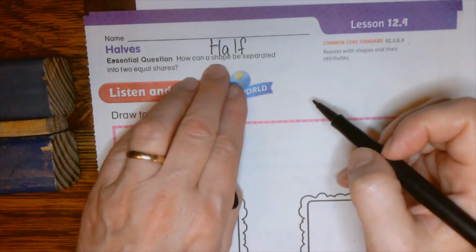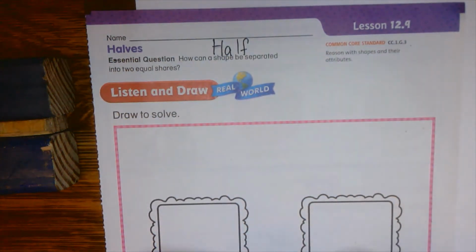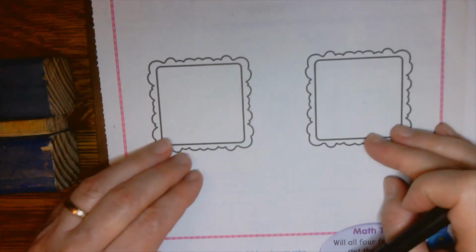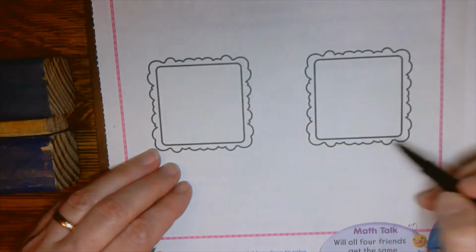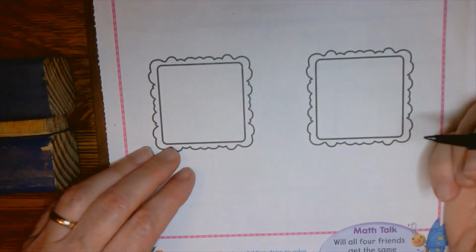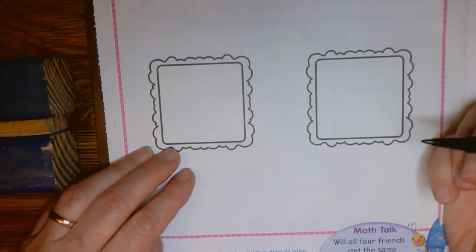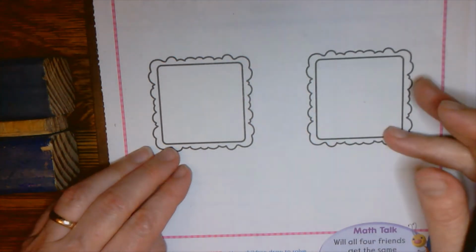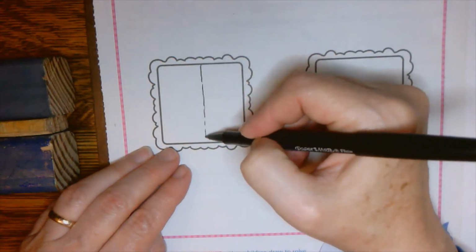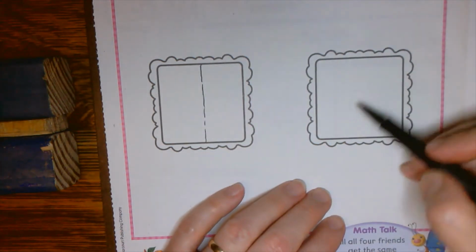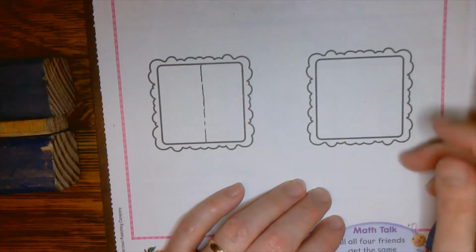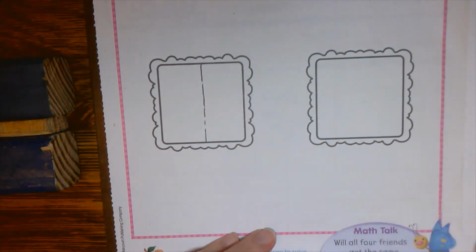So how can a shape be separated into two equal shares? That's what we're really exploring today. So guys, we're pretending these are sandwiches. Do you see the little bit of lettuce sticking out around the sandwiches? We want to cut it so everybody gets an equal share. Same thing with this sandwich, but we want to cut them two different ways. So here's one way you could divide that sandwich. Over here, go ahead and choose a different way. There are lots of ways, aren't there? There's this way, there's this way, there's this way. You divide it so everybody could get an equal share.